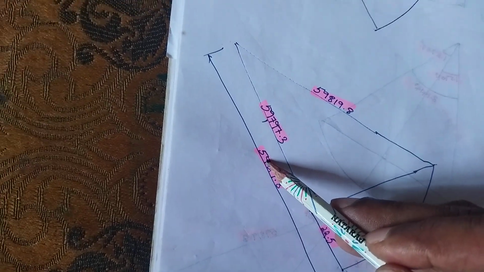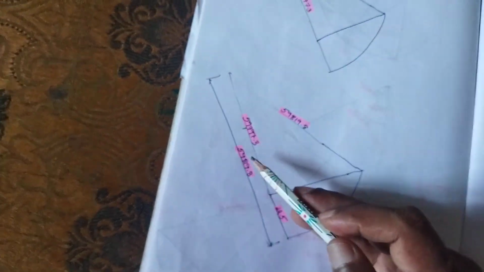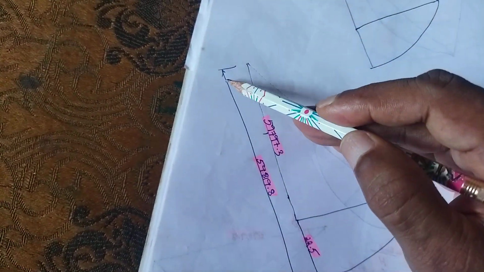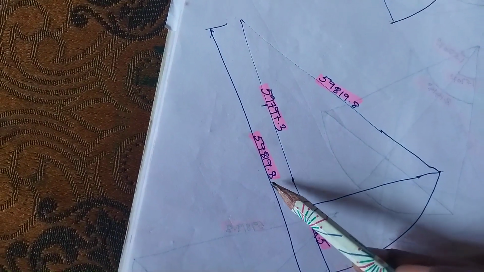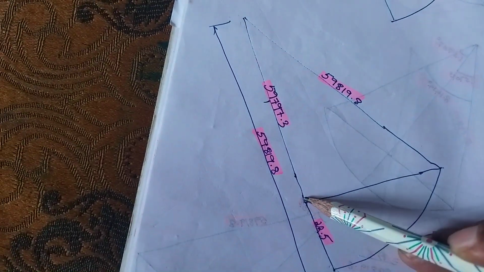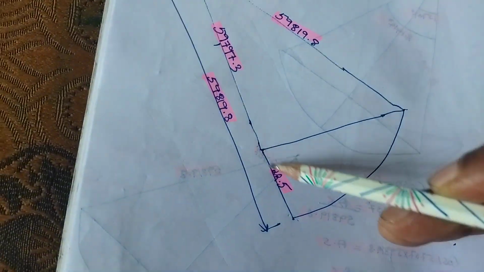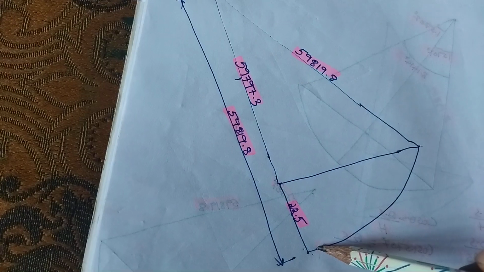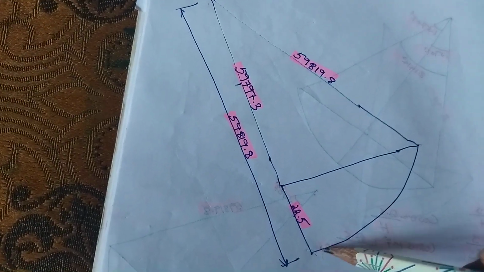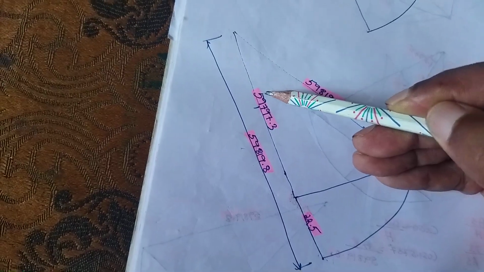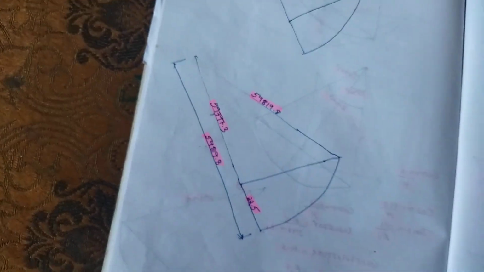I have written it in the proper way of dimension indication. If it is 59,819.8 and the measurement from here to here is 59,797.3, then this measurement will be 22.5. You have to decrease this measurement from this measurement. Then you will get 22.5.